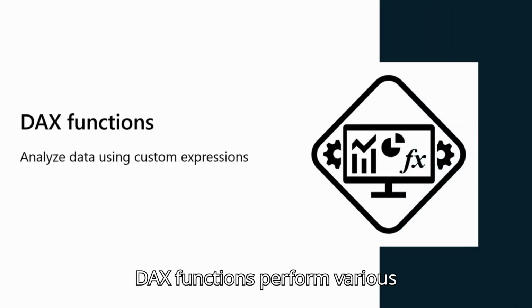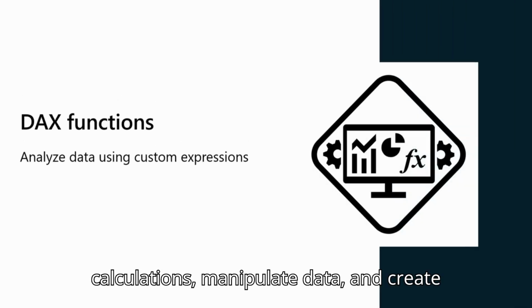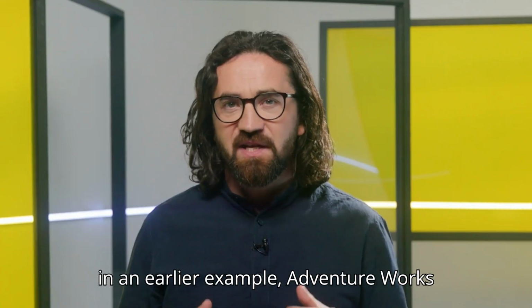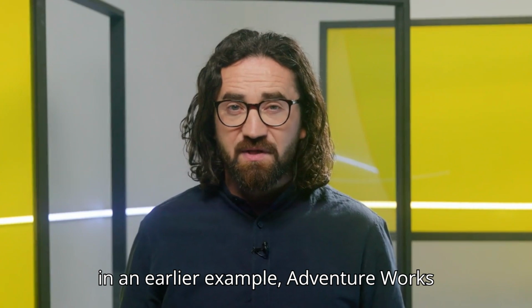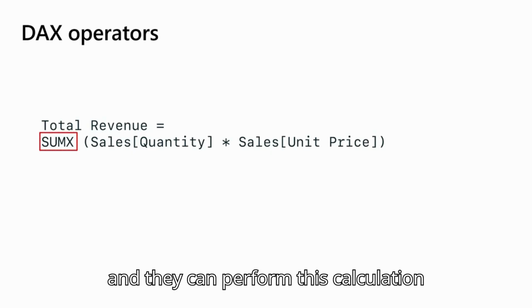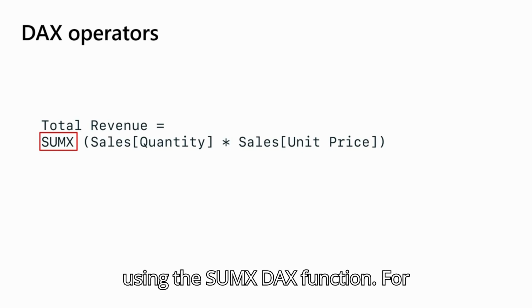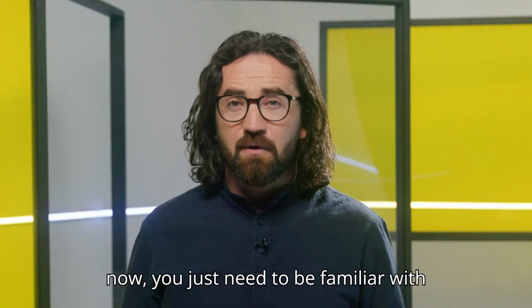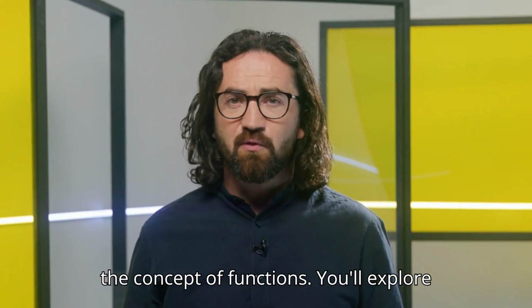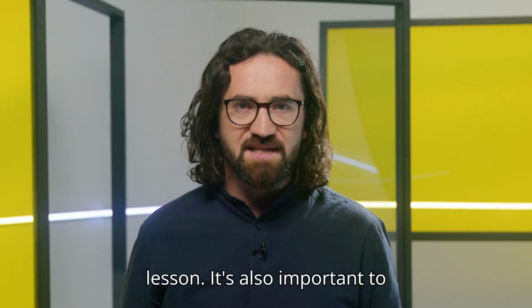Finally, let's move on to DAX functions. DAX functions perform various calculations, manipulate data, and create custom expressions. As you discovered in an earlier example, AdventureWorks needs to calculate their total revenue, and they can perform this calculation using the SUMX DAX function. For now, you just need to be familiar with the concept of functions. You'll explore functions in more detail later in this lesson.